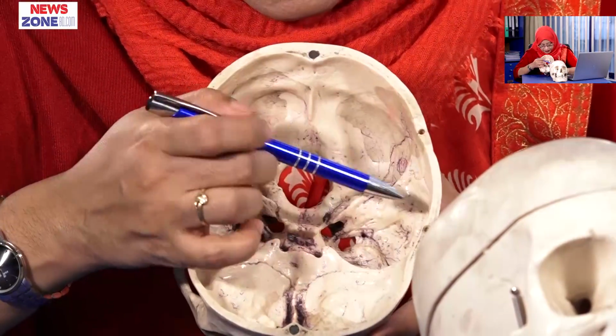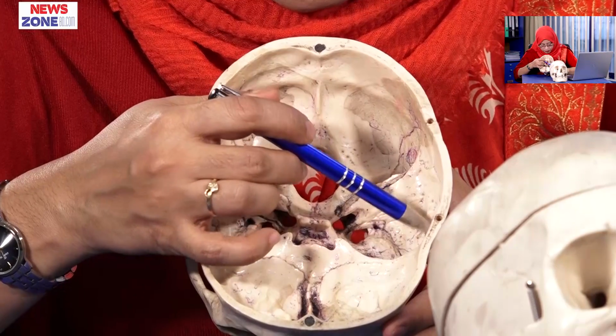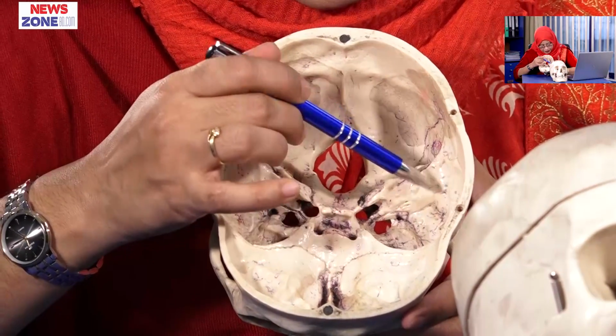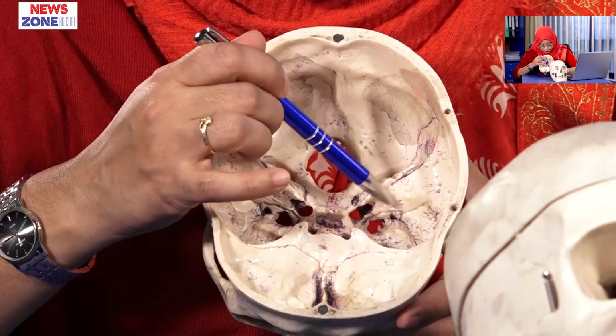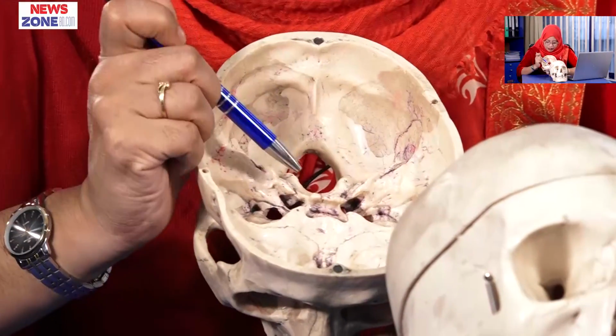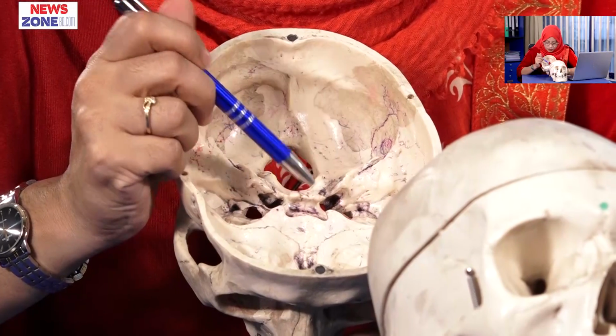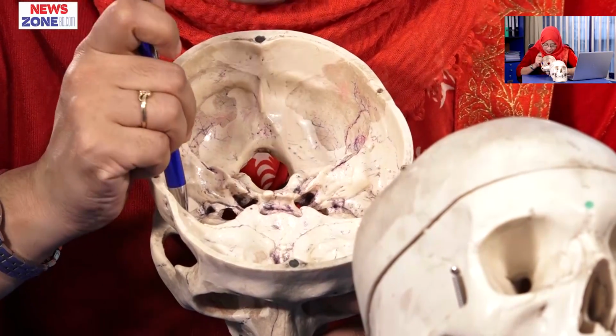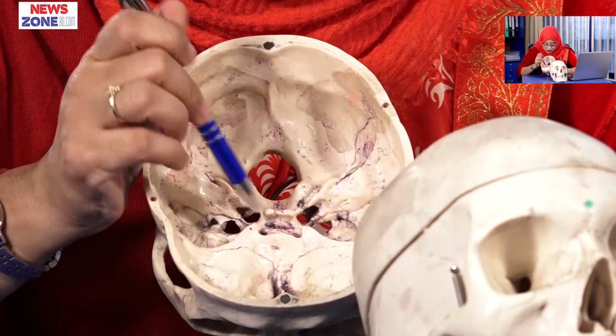Laterally it is formed by the greater wing of the sphenoid bone and the squamous and petrous parts of the temporal bone. The floor is formed centrally by the sella turcica and laterally by the greater wing of the sphenoid bone.